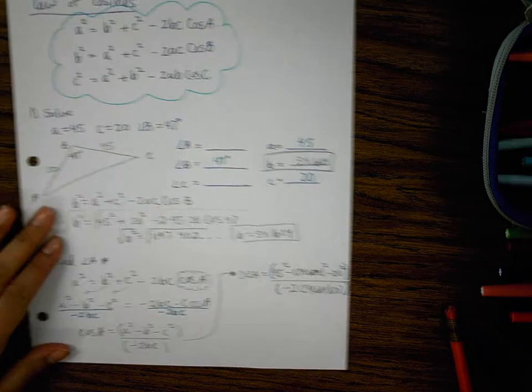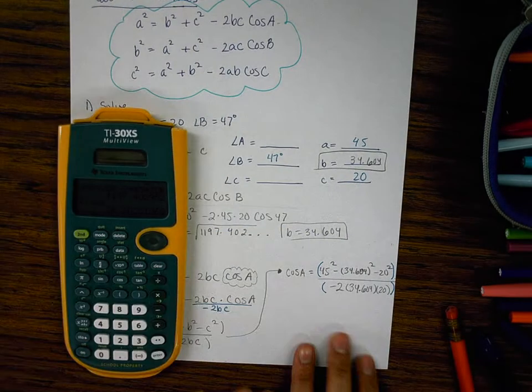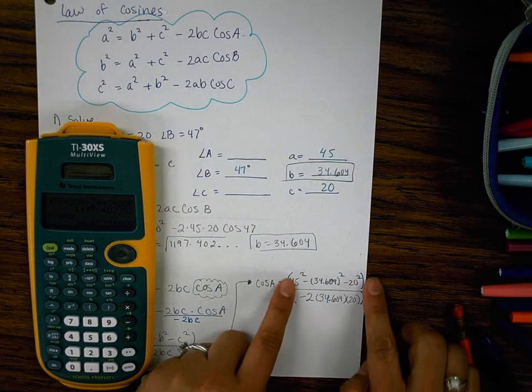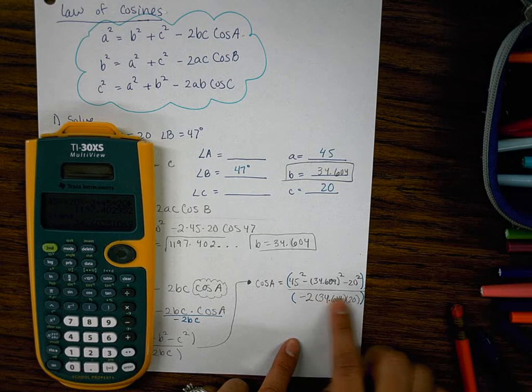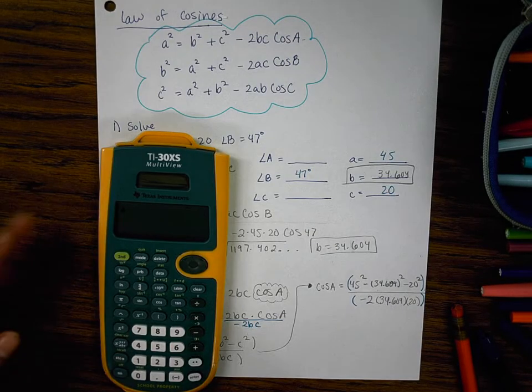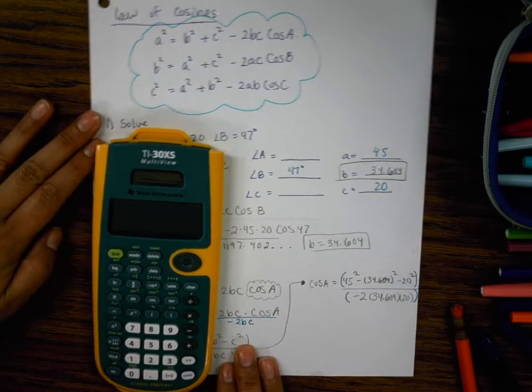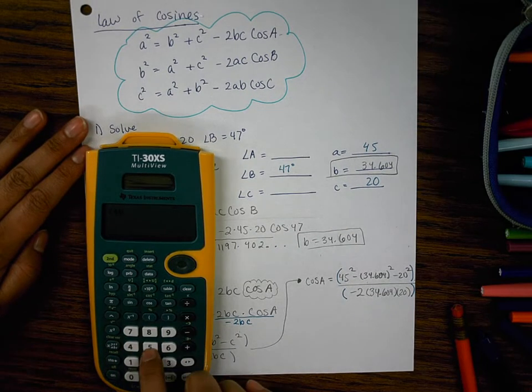All right, so let's get practice plugging this in. When I plug it in, I put the blue parentheses that I have here in my calculator. These little ones in pencil on the inside, I don't use parentheses, I just use my multiplication key. So let's plug this in.